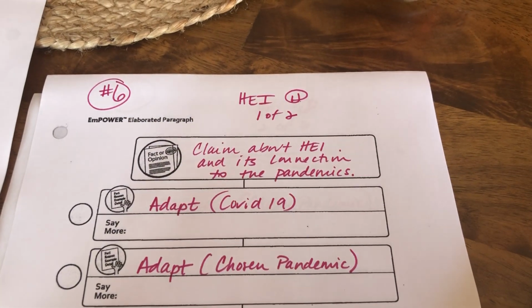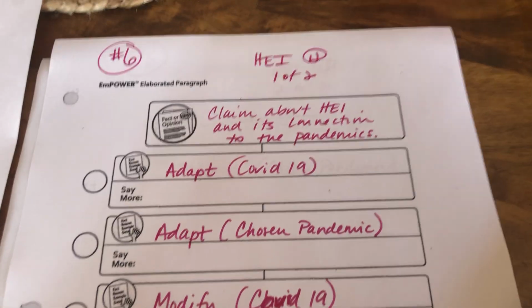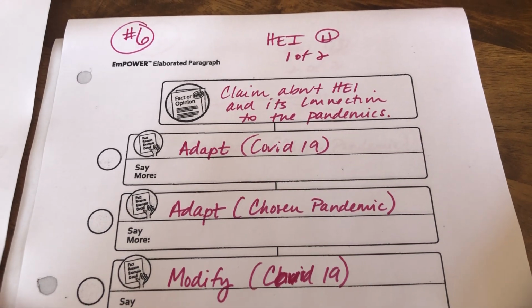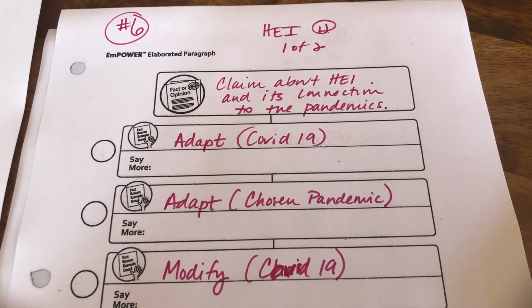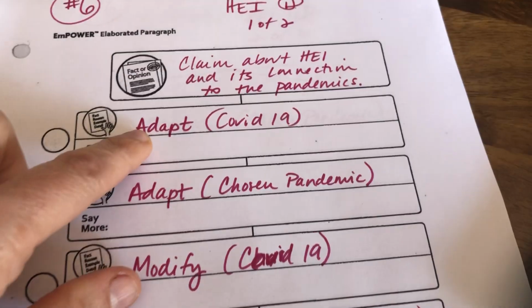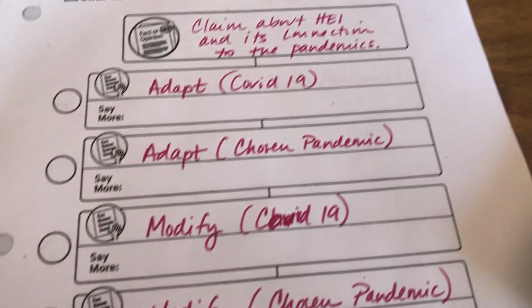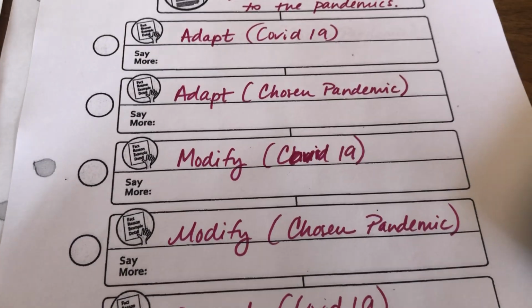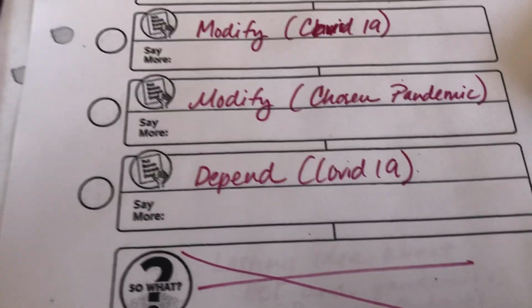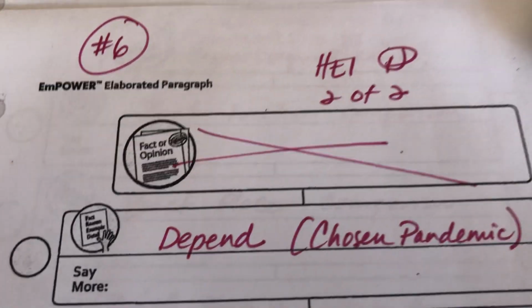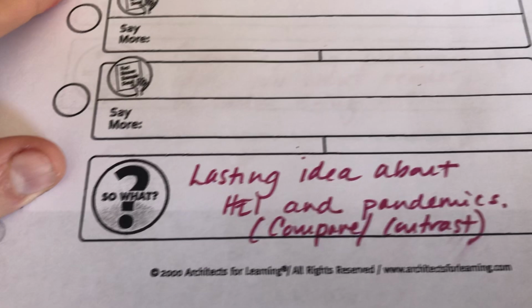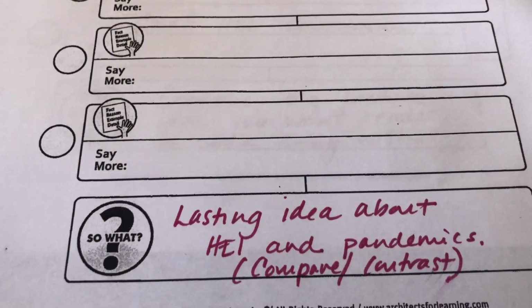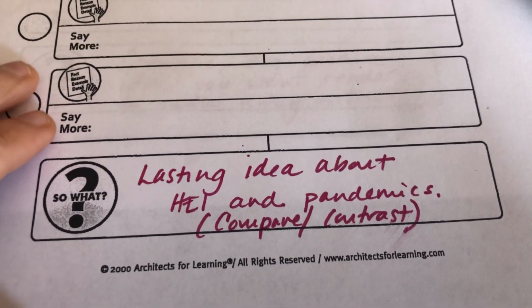My next one is human environment interaction, paragraph 1 of 2, because there's a lot of parts to this one. Claim about human environment interaction and its connection to the pandemics. So how do people adapt in COVID-19 and your chosen pandemic? How do people modify or change the land in COVID-19 and your chosen pandemic? How do people depend? And again, crossing this out because I'm not using this one for COVID. And how do people depend for your chosen? And then again, coming down here and making that lasting idea about human environment interaction and pandemics. It needs to be a compare and contrast closing idea there.